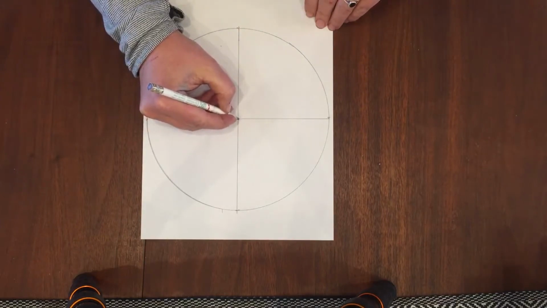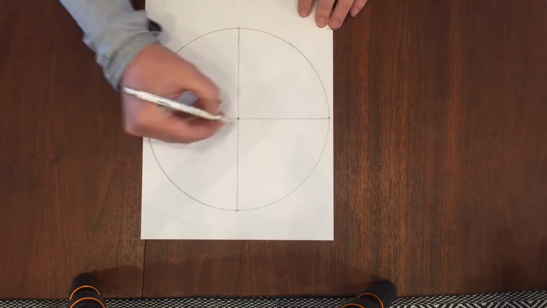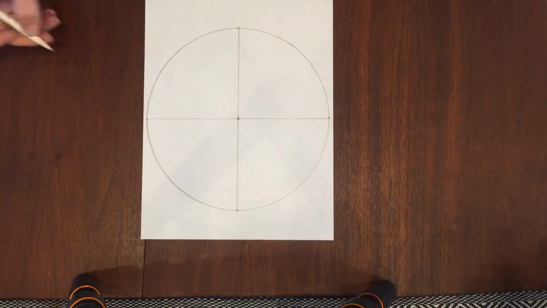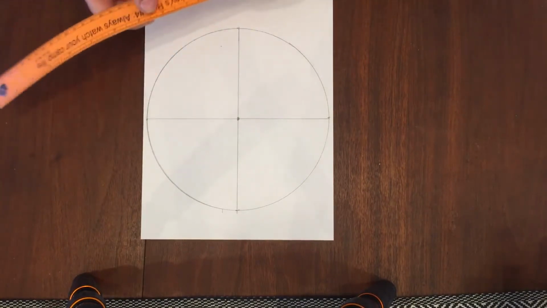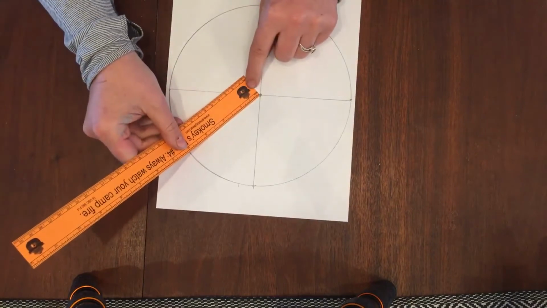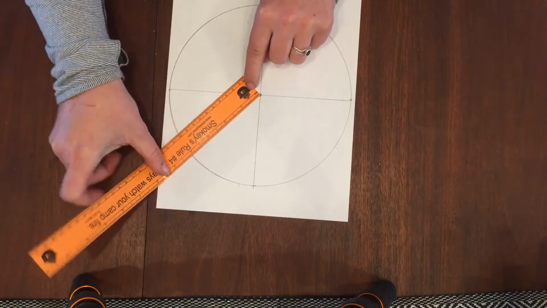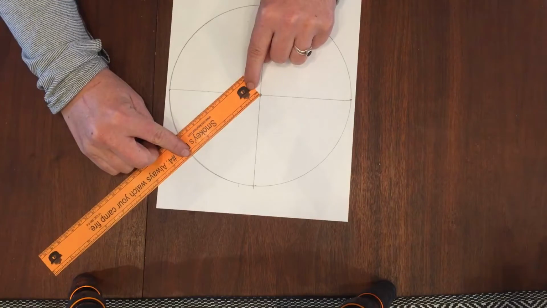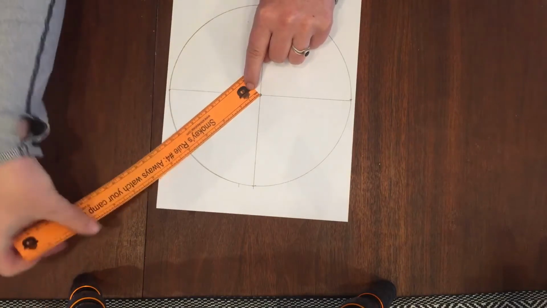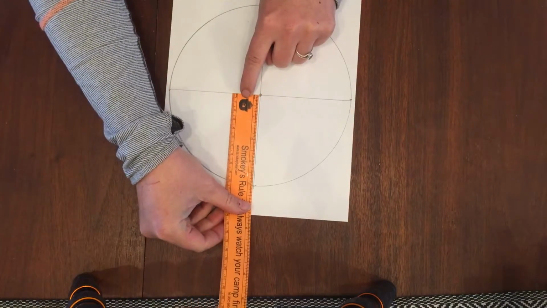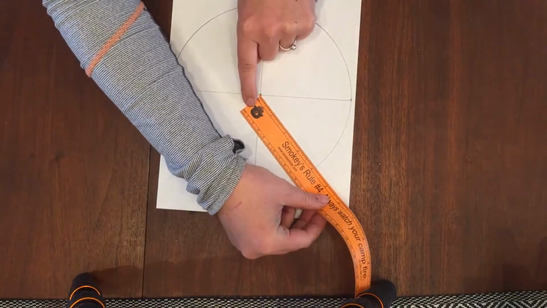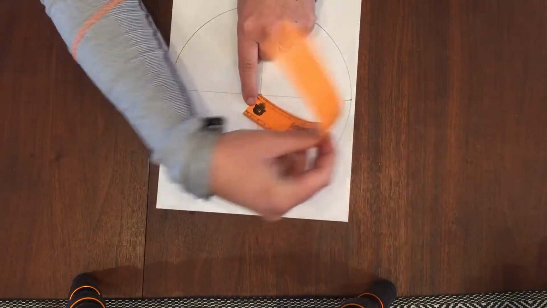Now, here's the important part, this center dot. So make a nice big dot where your center is and just give it a double check. One way you can double check is you can put your ruler right where that dot is and go out and measure to the edge of your circle. This is just a little bit more than 4. Now, any way that you measure that, it should be about the same.